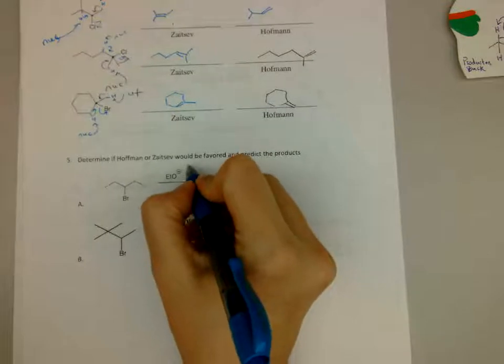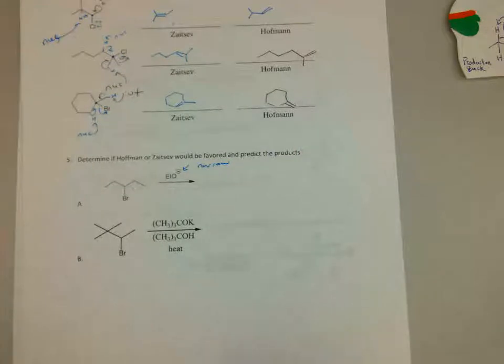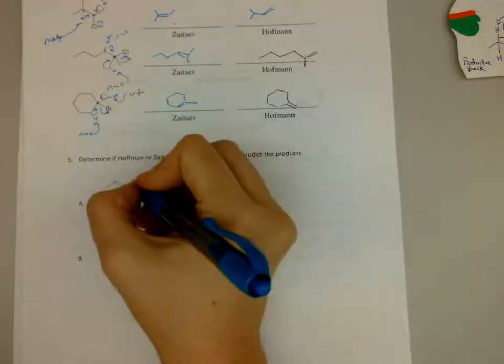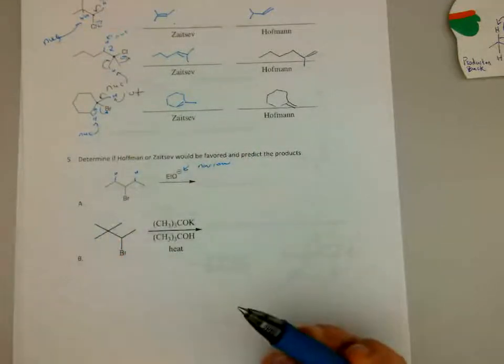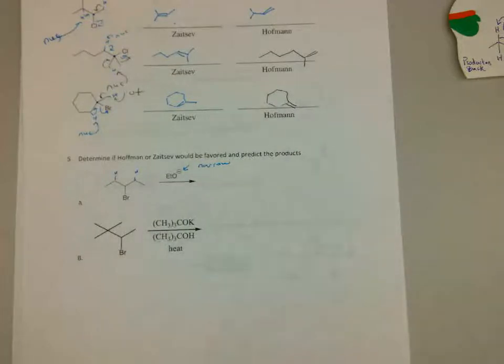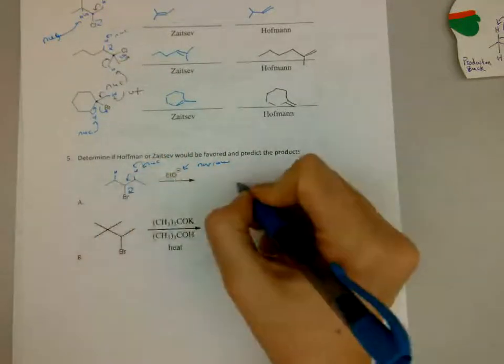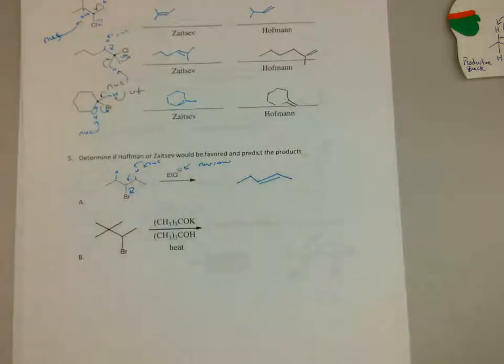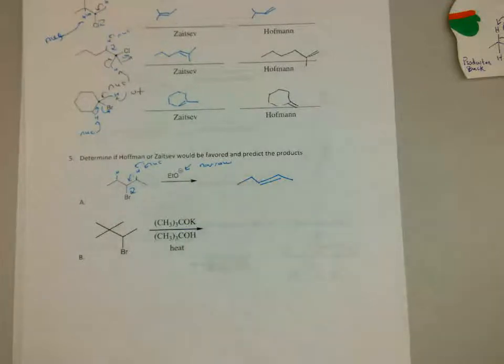Okay, to determine if Hofmann or Zaitsev would be favored, predict the products. So this is a narrow nucleophile. So I'm going to predict that Zaitsev would be favored because it's smaller. So that means it's going to be the more substituted. But actually, if you look, these are the 2 options for the hydrogen that can be abstracted. So there's not a Hofmann or a Zaitsev product. They're the same either way. So either way, the nucleophile would come and attack, a double bond would be formed, and the leaving group would leave. And so either way, you're going to get a bond right here between carbon 2 and 3. If it took from the other side, it would be on this side, and you just start numbering from there. So it's actually the same. So it's neither Hofmann nor Zaitsev. There's only one possible product.